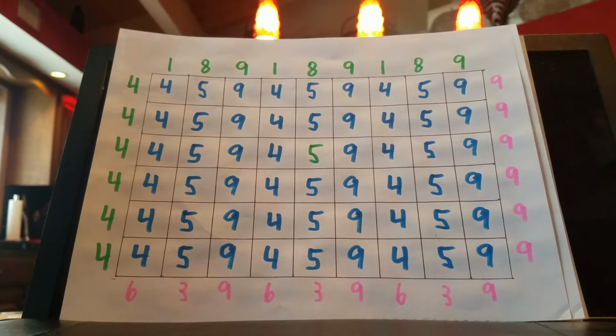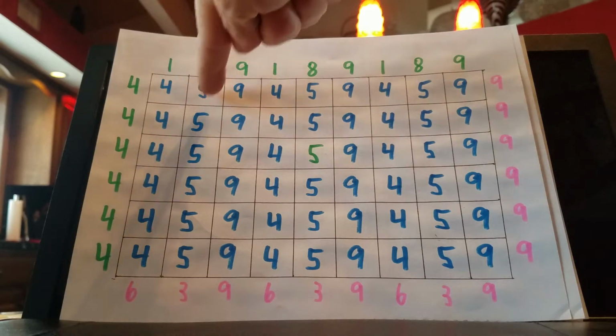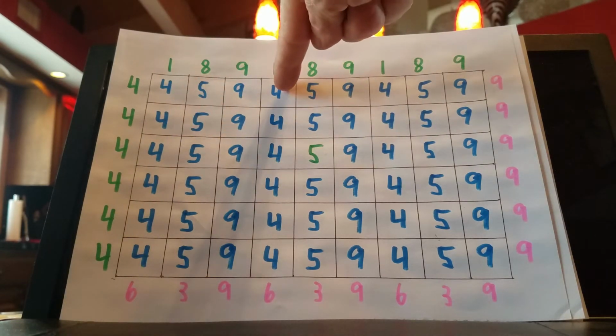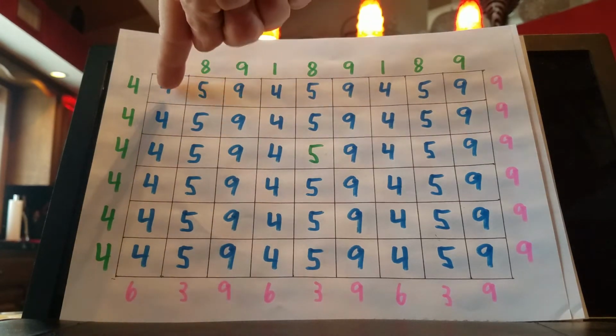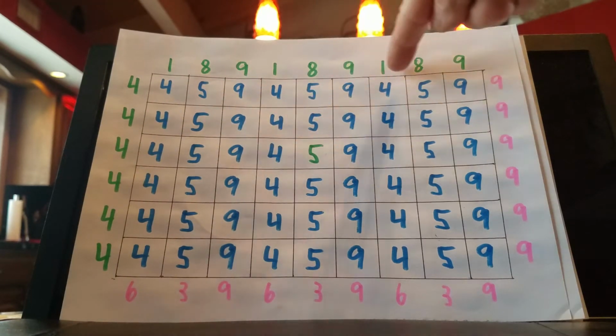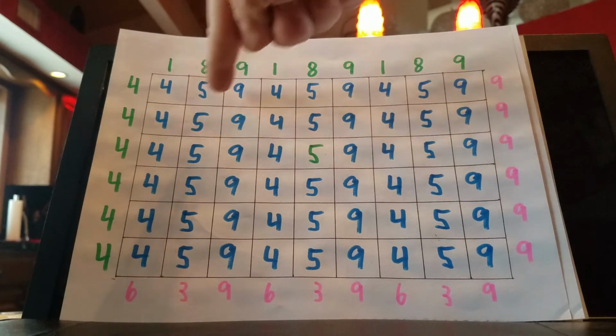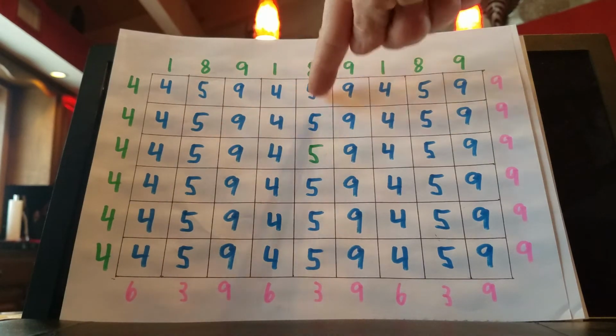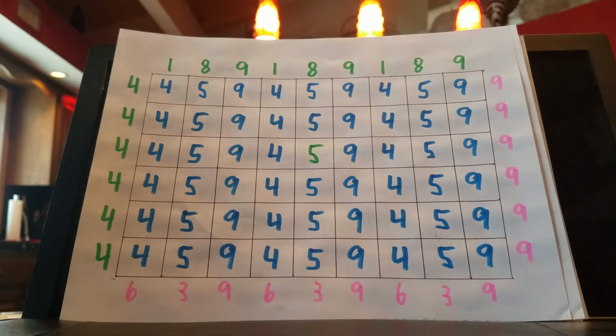And you're going to see the 248751 code. If we want to find 9s, 4 and 5 is a 9, right? 4s and 5s are 9s. Here we have, again, 8, 1, 8, 8, 8, 1, 1, 1.